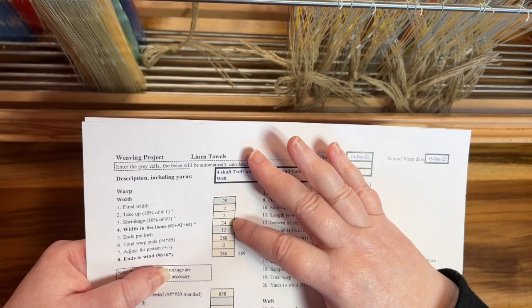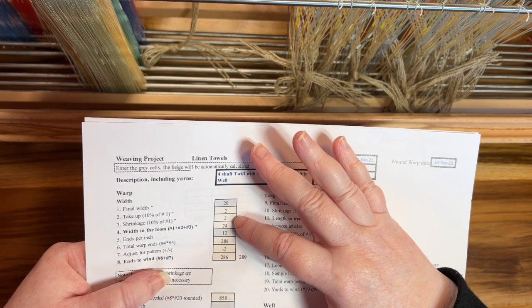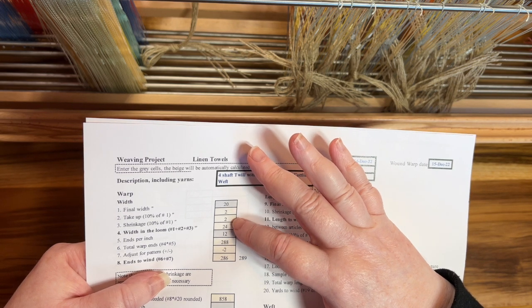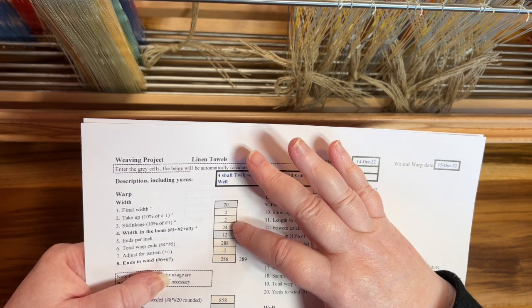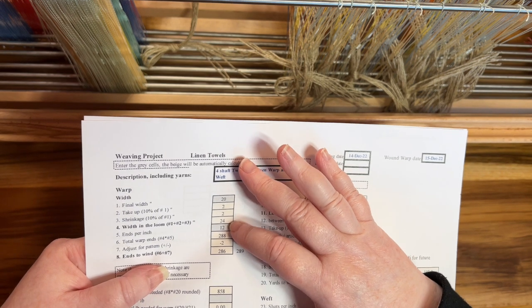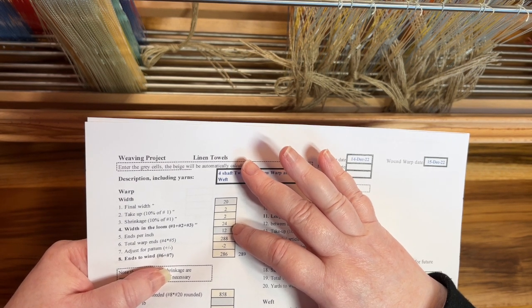So the width on the loom, the 20 inches plus the 2 inches and 2 inches of take-up and shrinkage means it needs to be 24 inches on the loom.